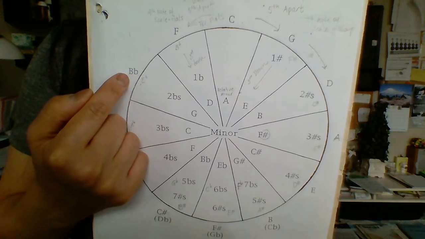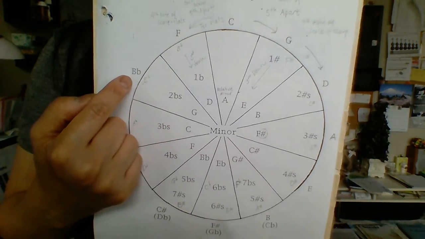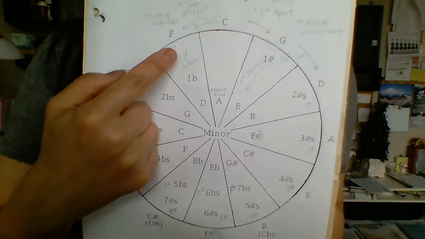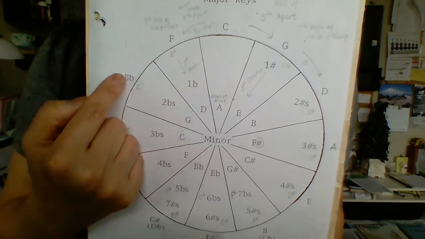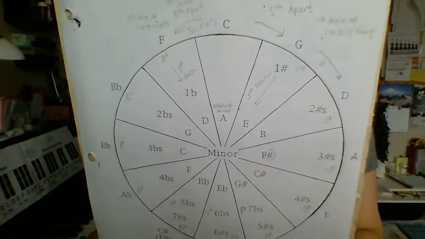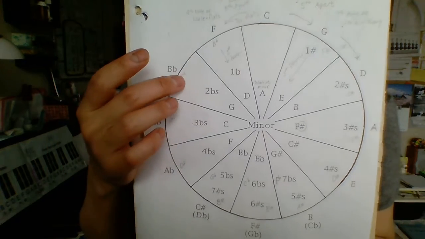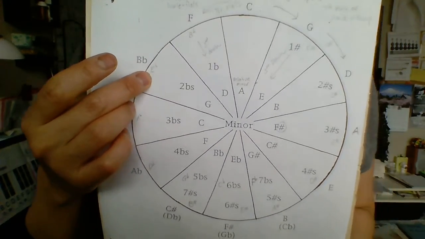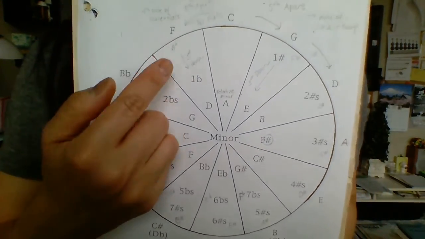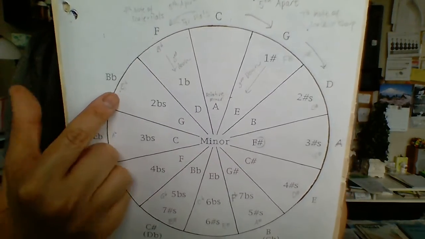Okay, let's go a fifth down. F, E, D, C, B. You put B flat because you already have the flat here. Okay, so let's take the fourth note of the scale in B flat major. So it's E flat. Okay, so B flat major has B flat and E flat in its key signature.